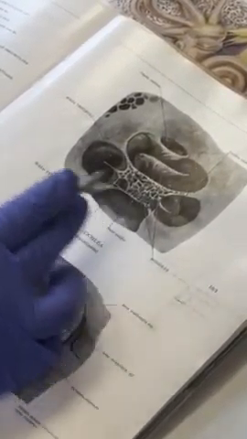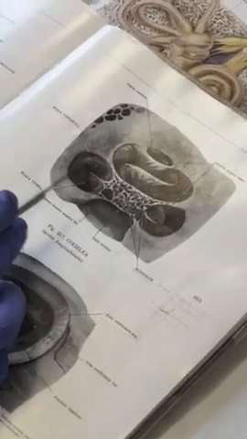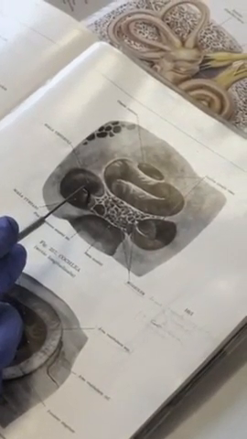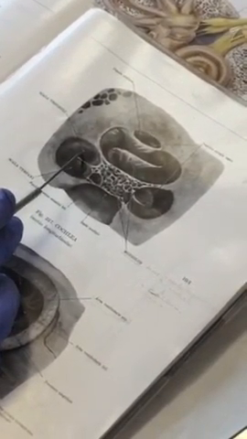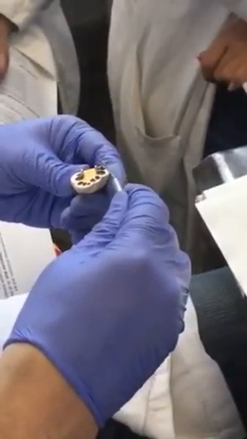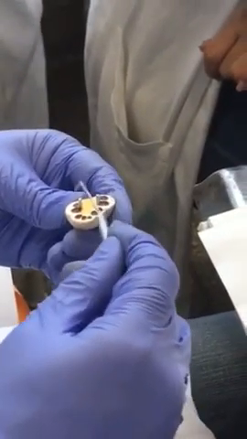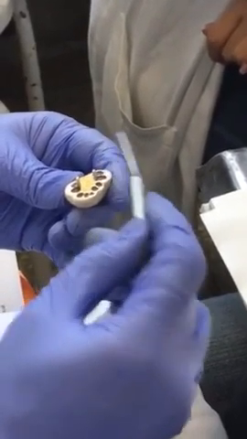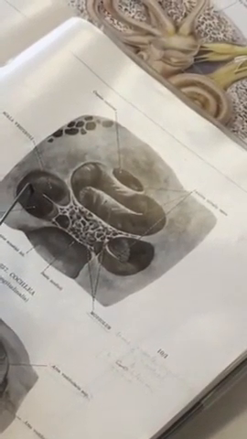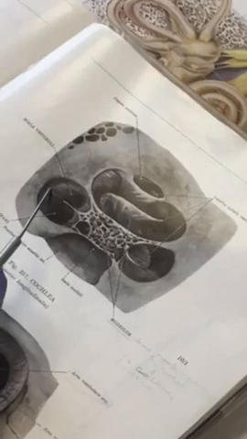You see this? This is the bony spiral lamina. In this, it's not elaborated properly. If we can see a little pale transition, this would be this. But it's not completely separating the two halves.